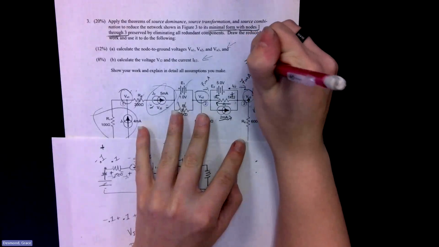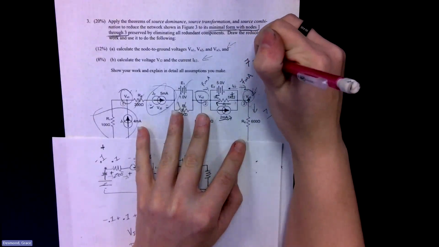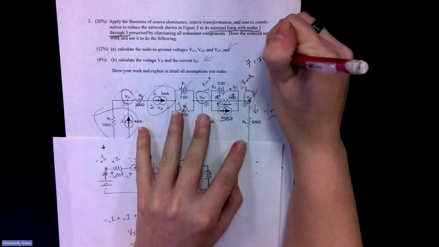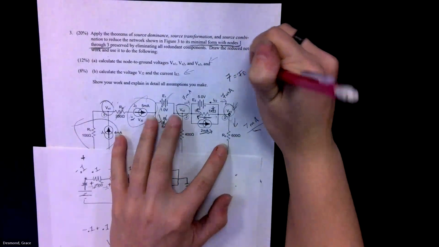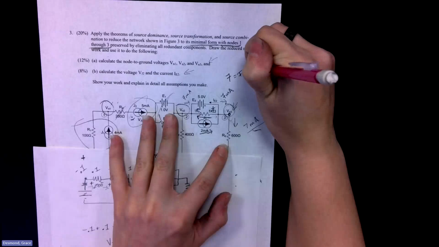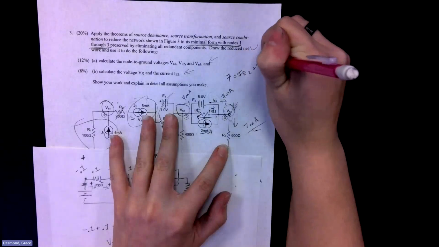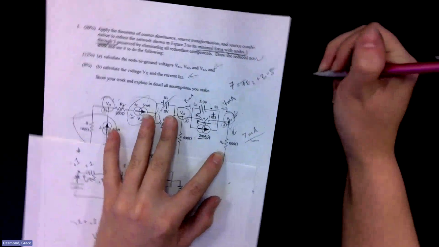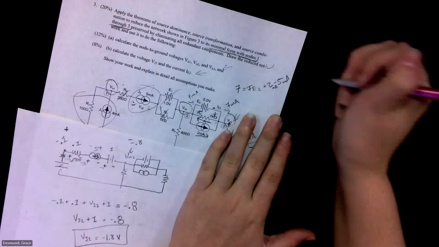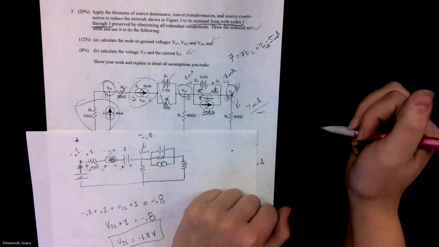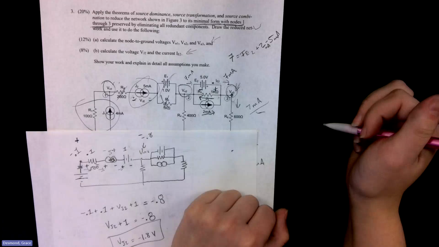So we need 7 equal to 2 plus 2 minus 5. Something like 11, or negative 11.